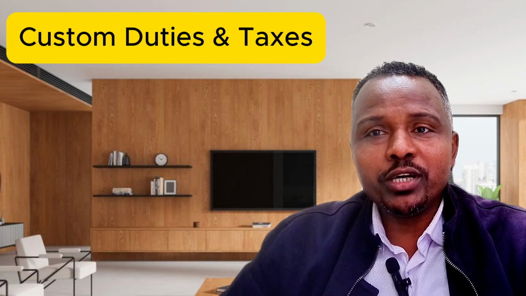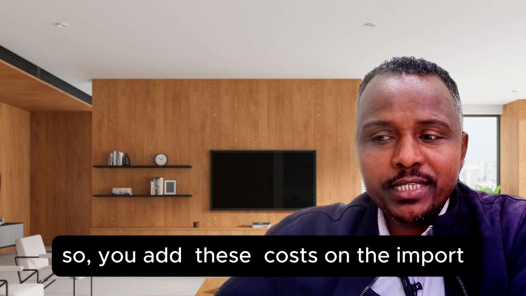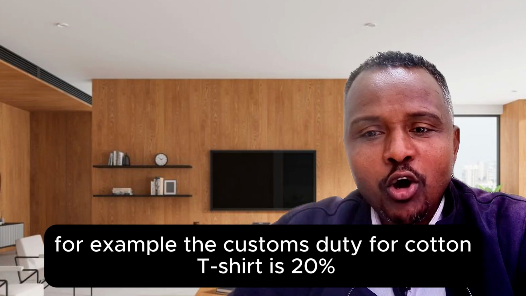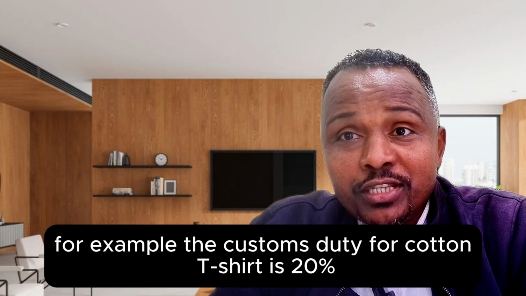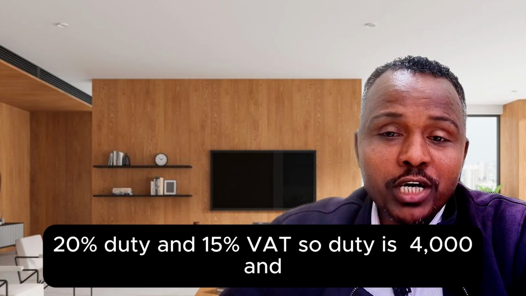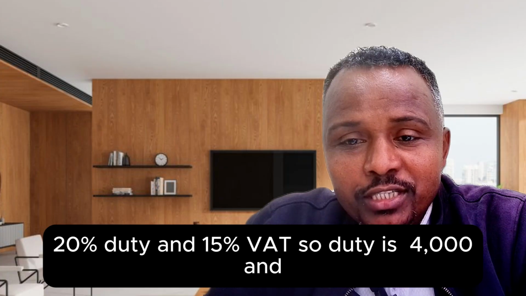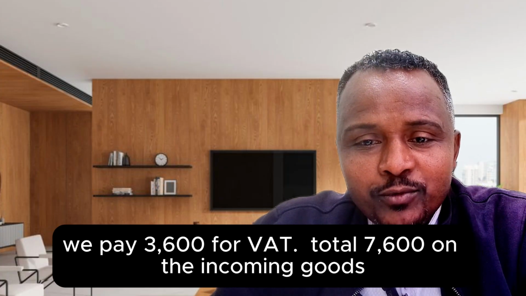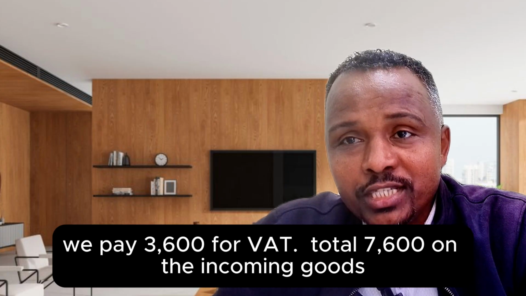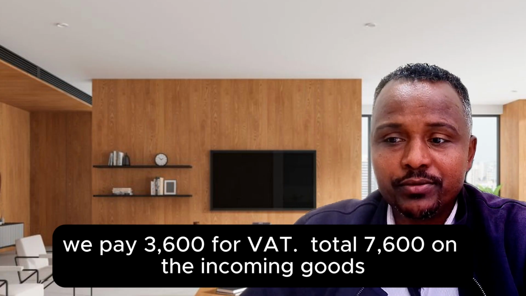Also, suppose there are different charges on the incoming goods. So you add this cost to the import. For example, the HS code for a cotton t-shirt is 20% duty and 15% VAT. So duty is 4,000, and we paid 3,600 for VAT, total 7,600 on the incoming goods.